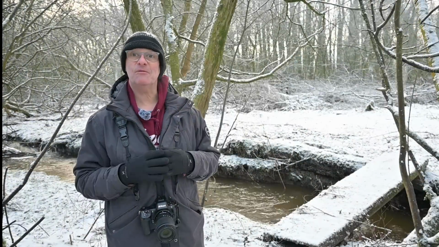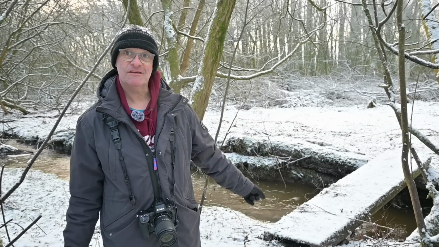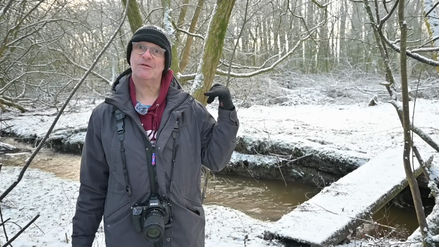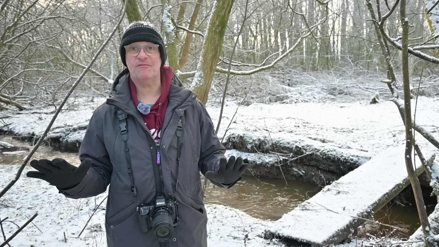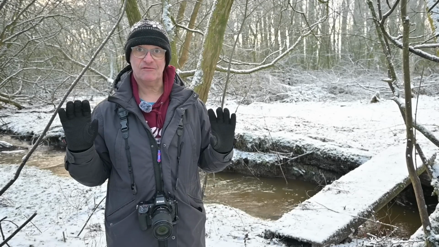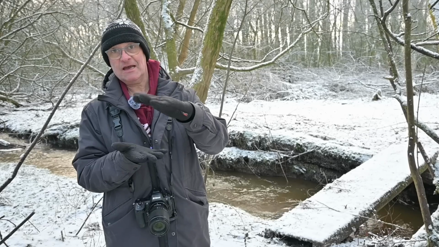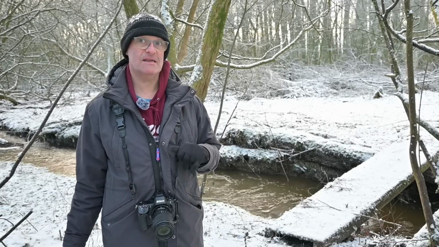Now, because I know the owner of this wood, I also know the places where you can cross the stream, so I've had to come further along to this other little impromptu bridge across the stream so I can get a little bit deeper into the wood. But I'm still finding some of the footing underneath is very soft, and as soon as I break through the ice on the surface, I can get possibly 6 inches deeper in the mud underneath.